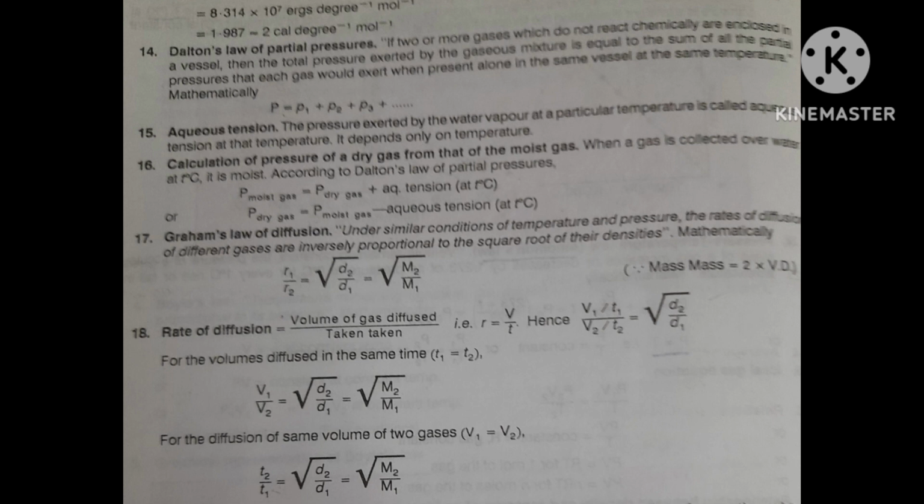Here you should know that molecular mass is equal to 2 into vapor density. Don't forget. That's why in d2 upon d1, density, you can write in terms of molecular mass, because molecular mass is equal to 2 into vapor density.